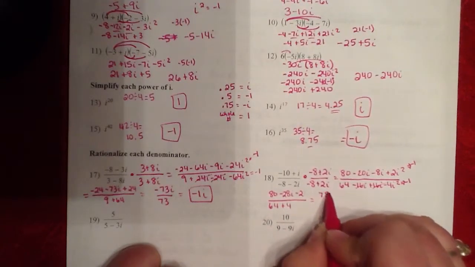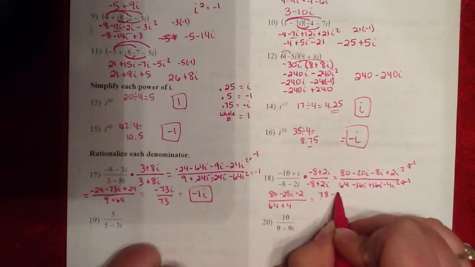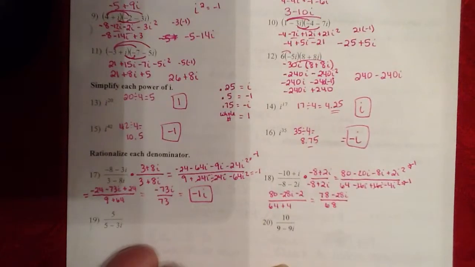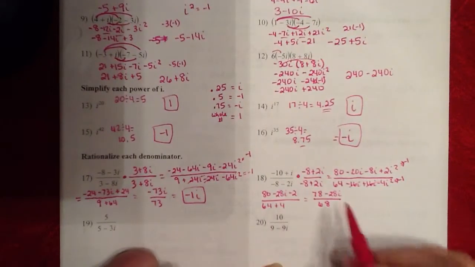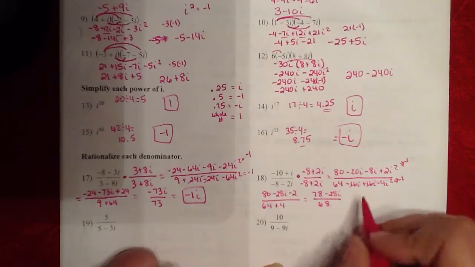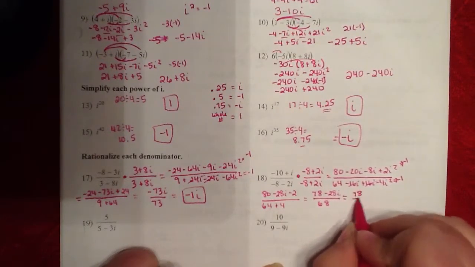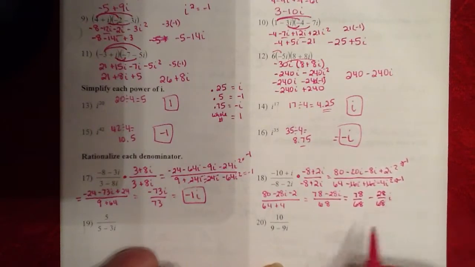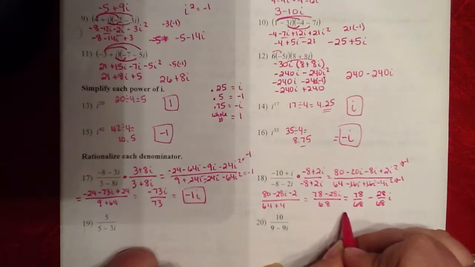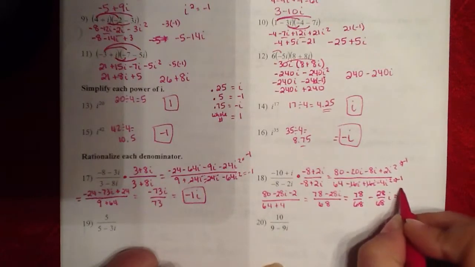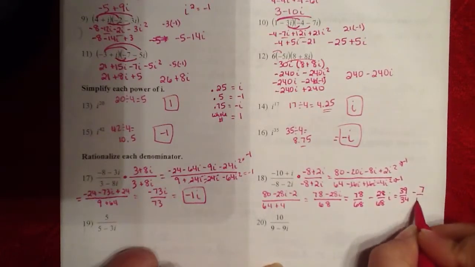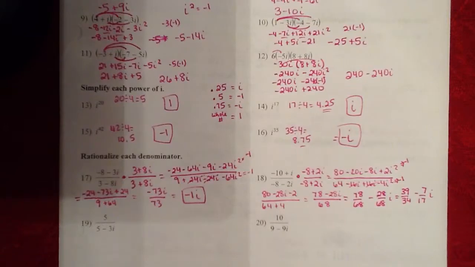So we've got 78 minus 28i all over 68. Now this didn't happen in the last one because I only had one term, but notice I have a real part and an imaginary part, so I need to split that up. 78 over 68 minus 28 over 68i. And notice I have all even numbers, so I can simplify that. This fraction can simplify to 39/34, and this one can simplify to 7/17i. We'll continue in the next video.